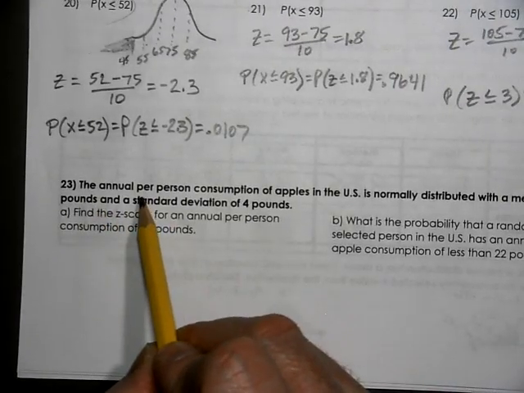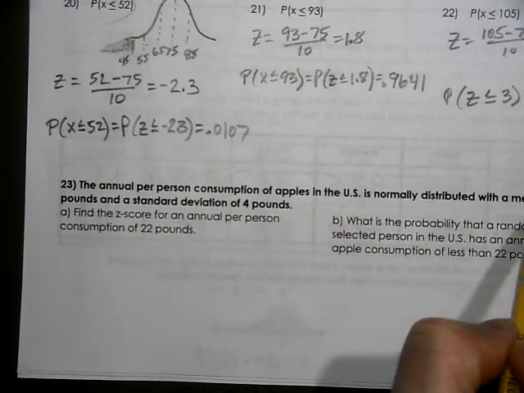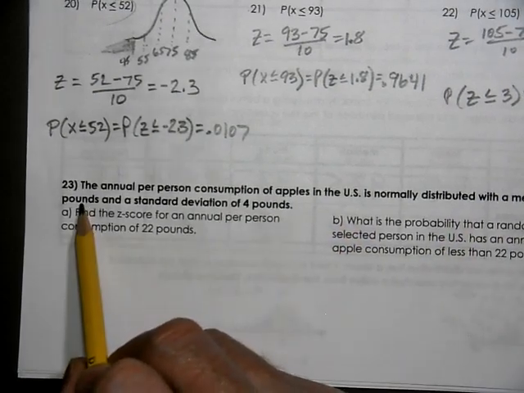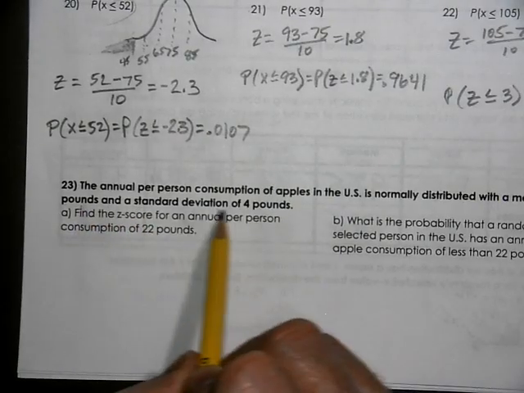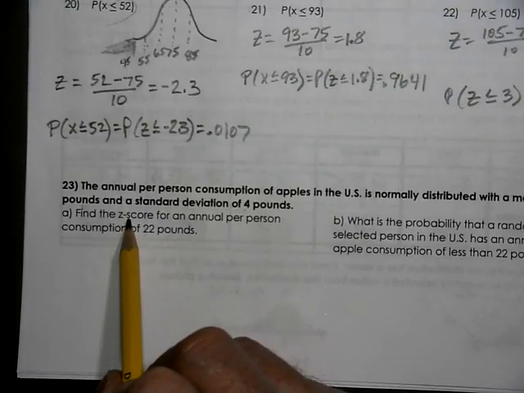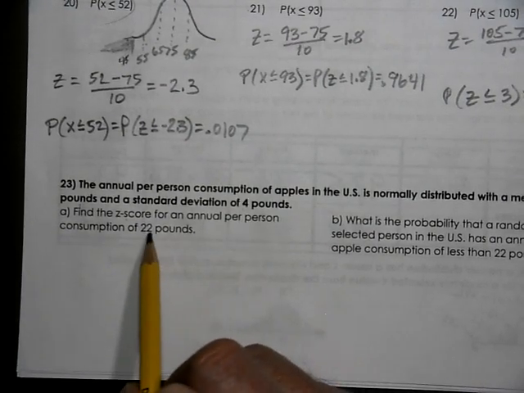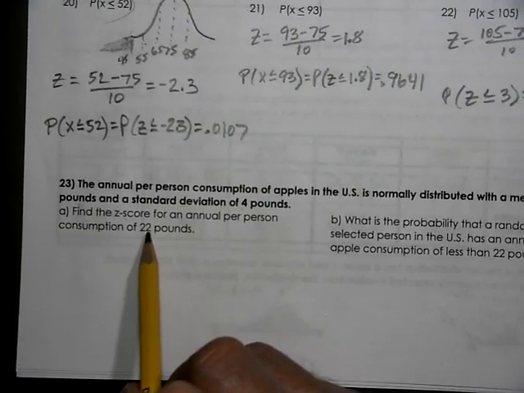The annual per person consumption of apples. 16 pounds is average with a standard deviation of 4. They're telling us to find the z-score, and we want to find the consumption of 22.